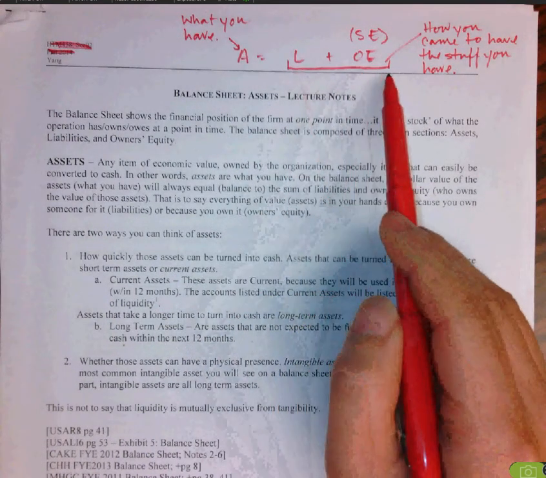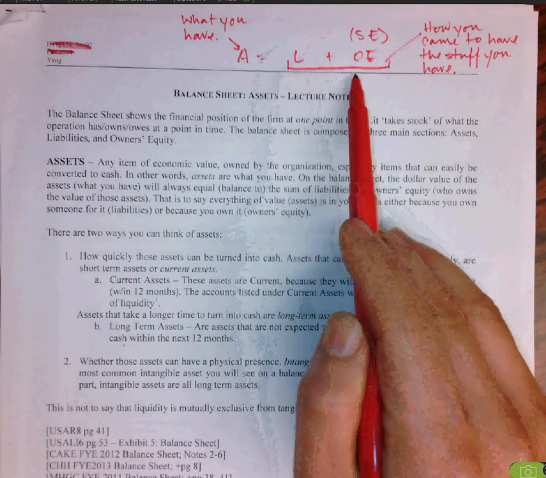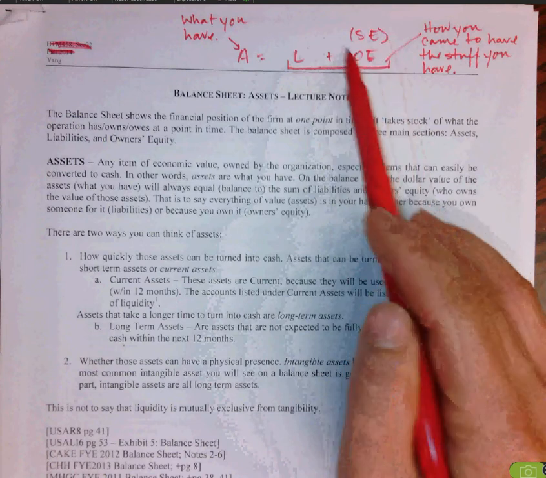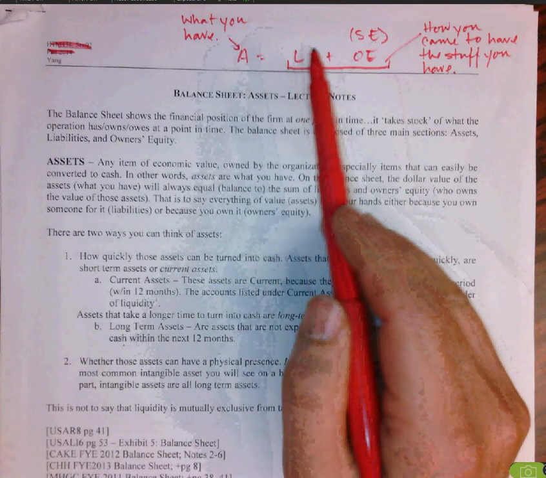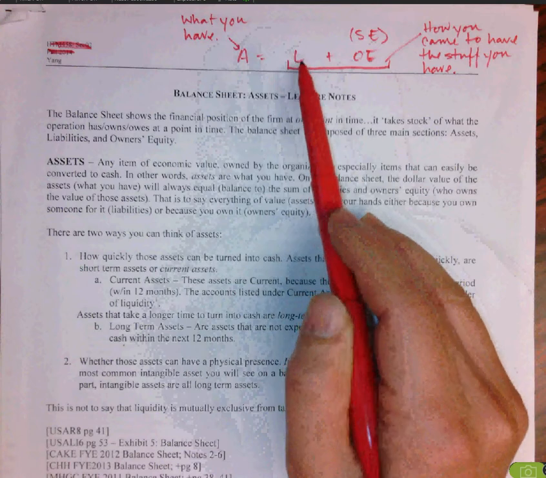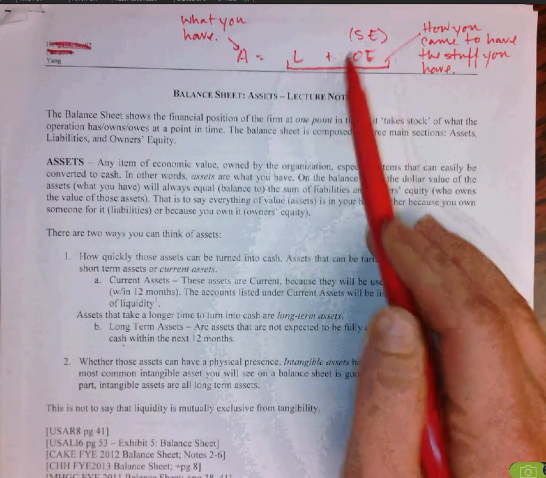And in this world, we classify how you got it in two ways. You either borrowed for it or you bought it outright. You kind of own it. Everything that you have is either somebody else's property, technically, kind of, sort of, or it is your very own property.